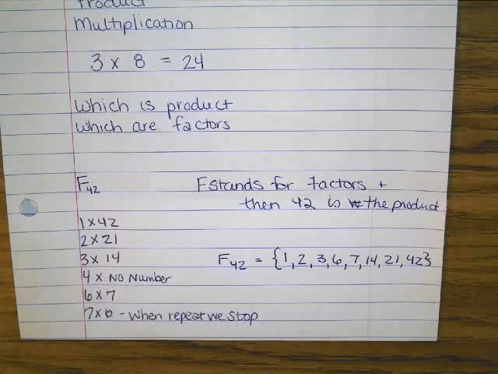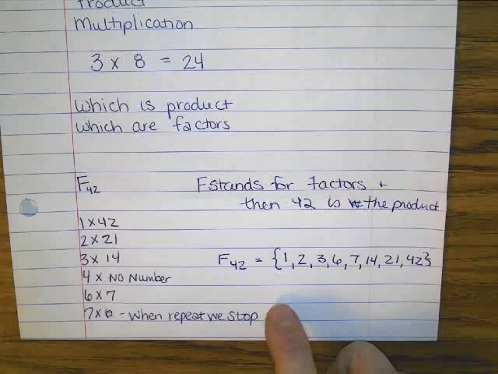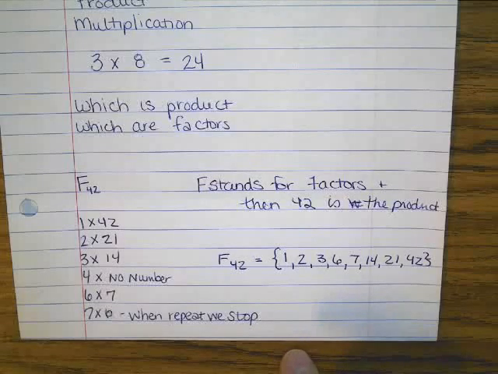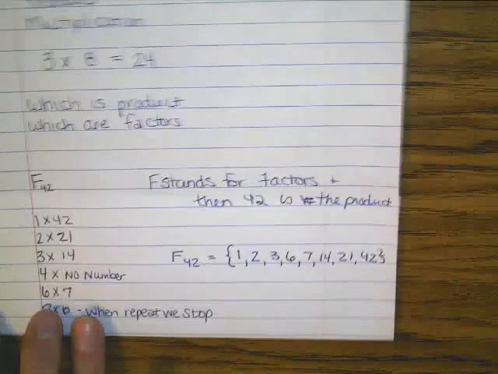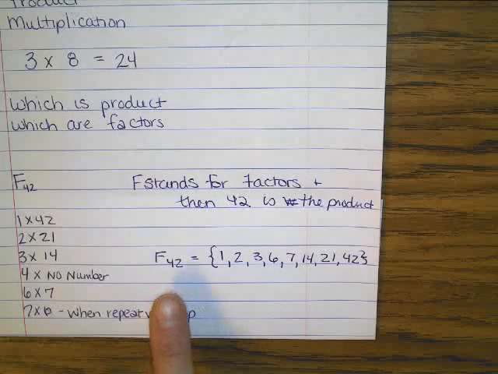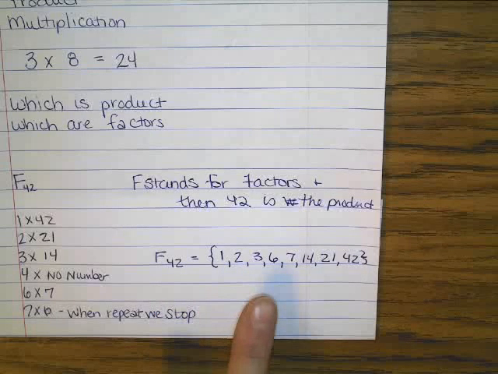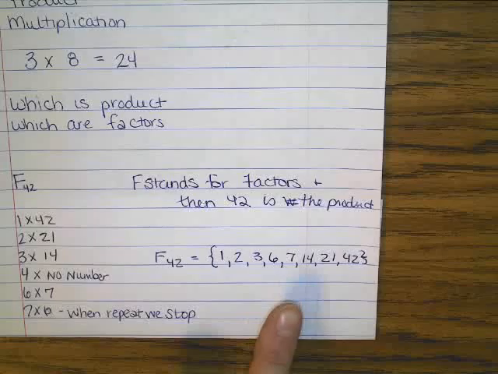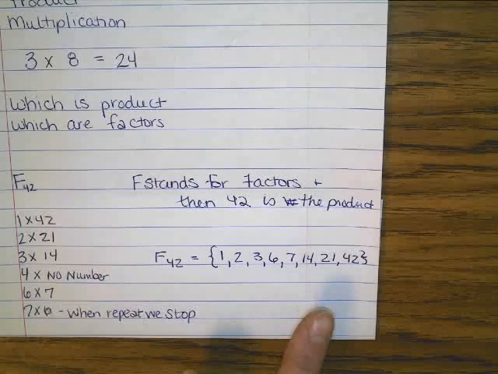You would do that all the way down until we get a repeat. So if you look right here, it says 6 times 7 and then 7 times 6, which means we have repeated a number, so we stop. We're done with that problem. And when we list it like this, the factors of 42 are 1, 2, 3, 6, 7, 14, 21, and 42.